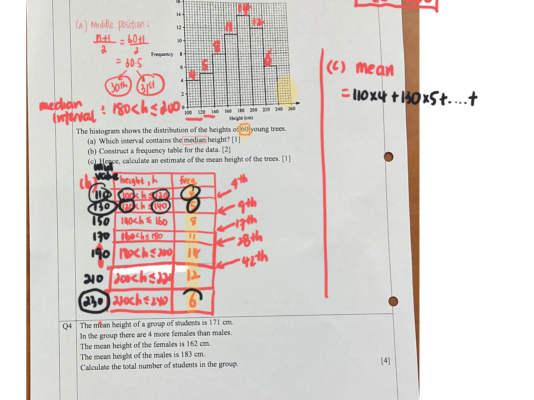I have 6 of them with 230 cm height. So total 60 trees. Total there's 60 of them. So if you can go and calculate, I remember some of your answers were like 179 or 178 point something. Okay, all can. So just make sure it's 3SF or something more than 3.